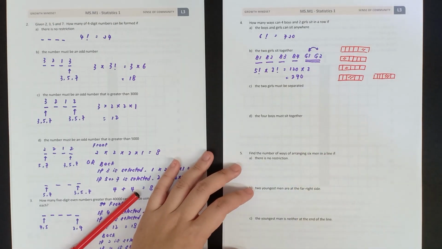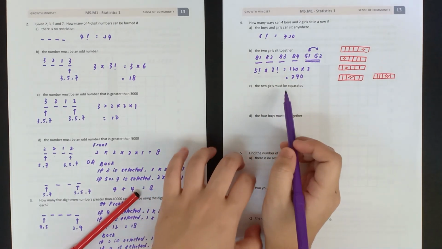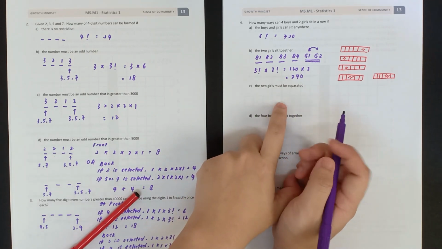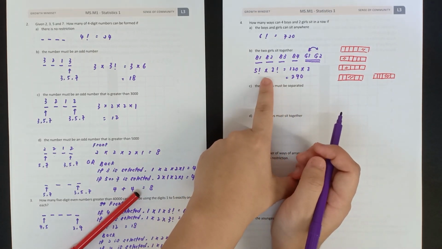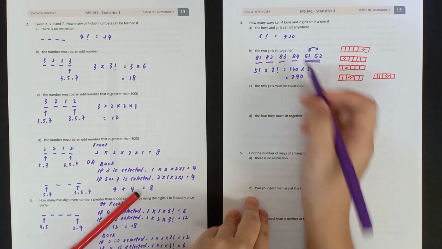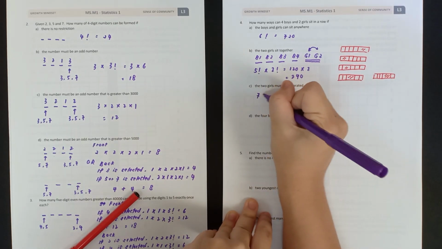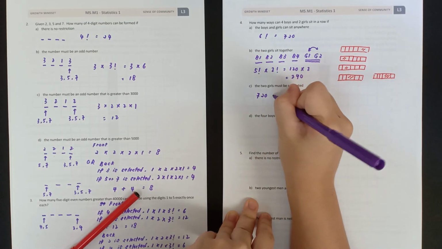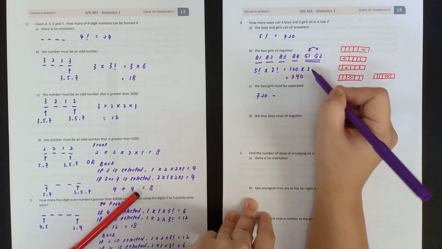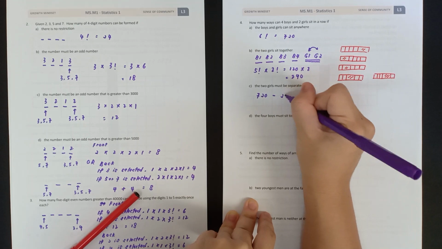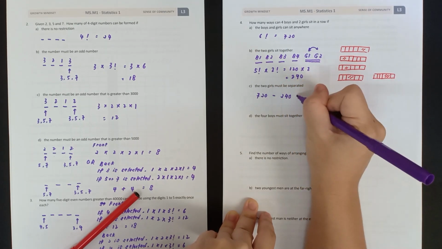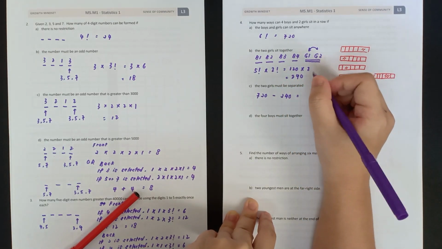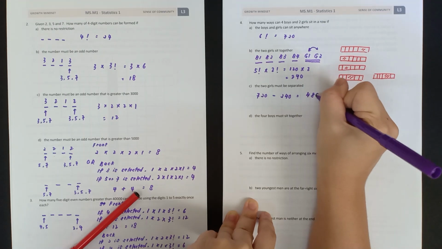Okay, so that's it. Okay, C, the 2 girls must be separated. So you see this situation is opposite to the one where they sit together. So what you can do is use the total, where there's no restriction, boys and girls can sit anywhere, and you minus the possibility that the girls sit together, then you get the possibility that the girls must be separated. So it gives you 480.